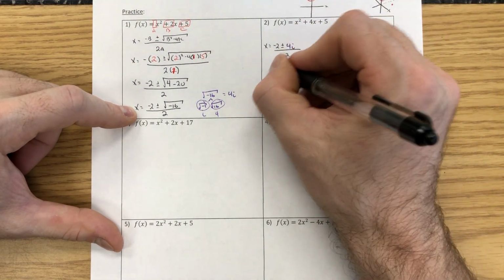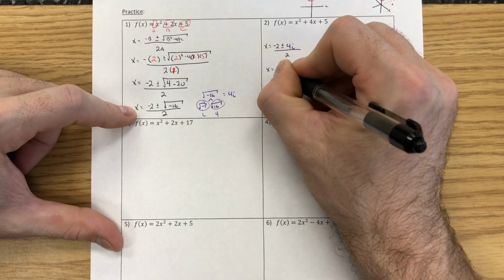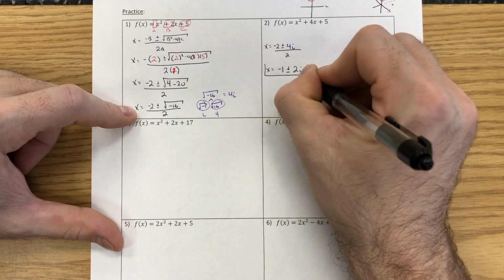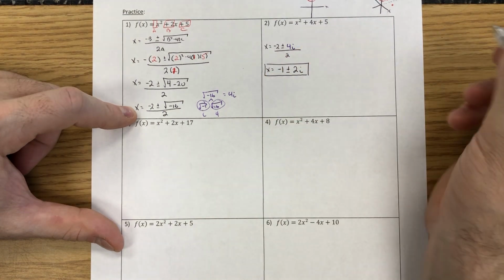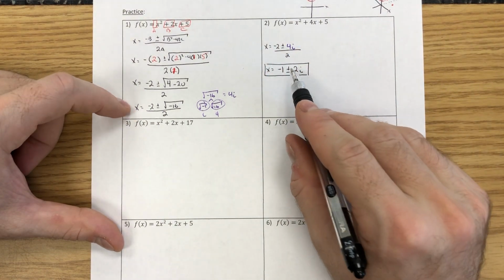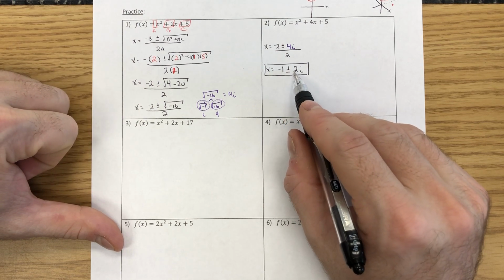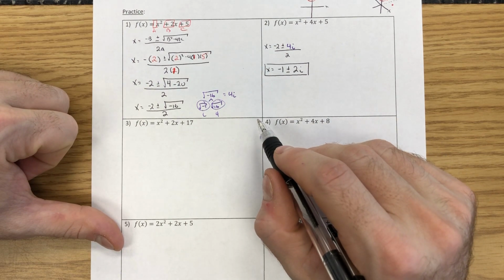I know I can divide both of those by 2. It's negative 1 plus or minus 2i. There we go. We know that it's going to cross the lateral axis, one at 2i and one at negative 2i.